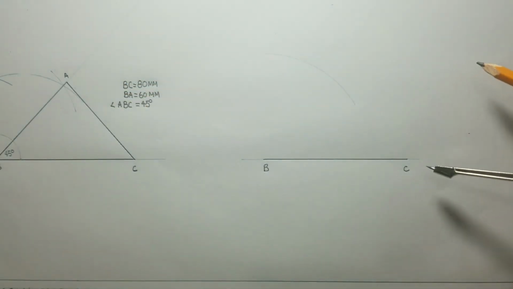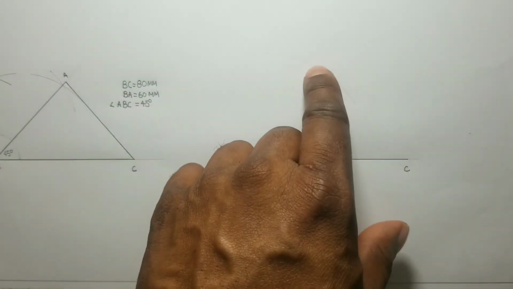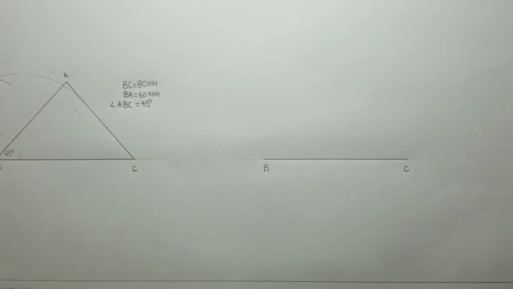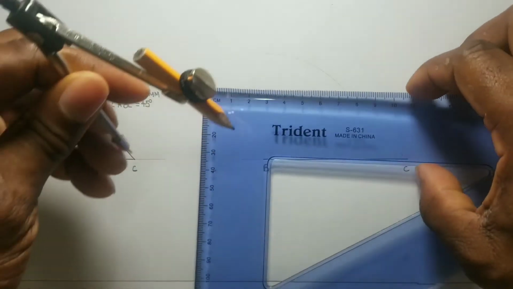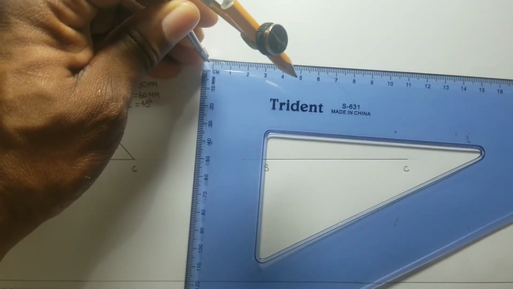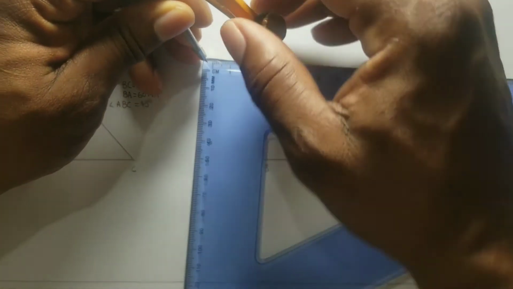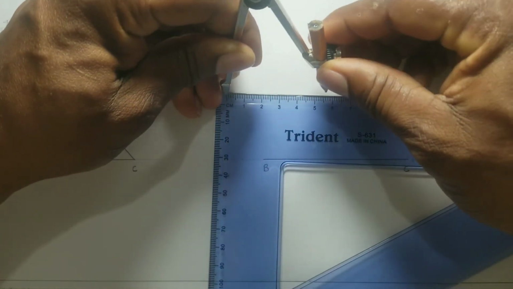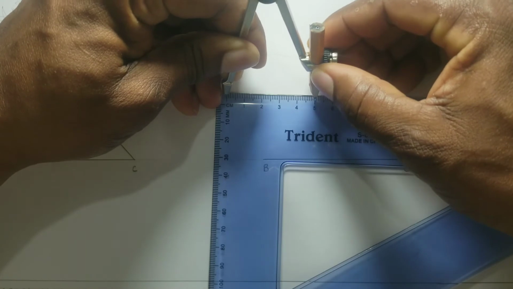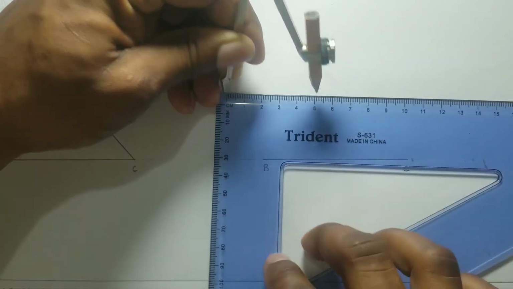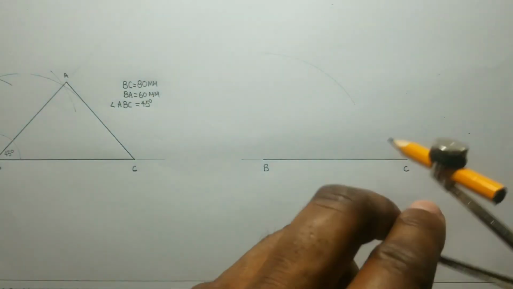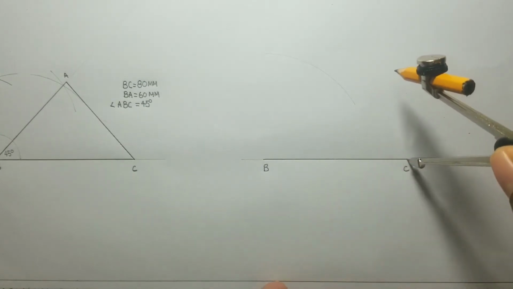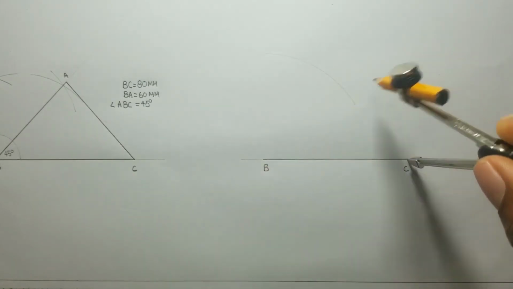Now, from C to some point at point A is 50 millimeters. So I will now open my compass to 50 millimeters. Put my compass at C and scribe an arc to intersect this first arc.